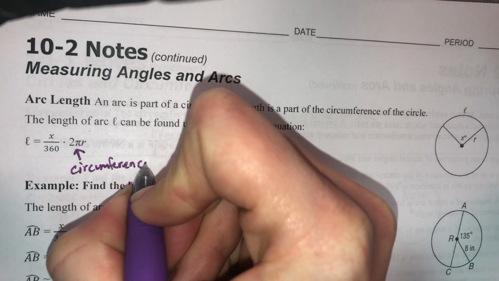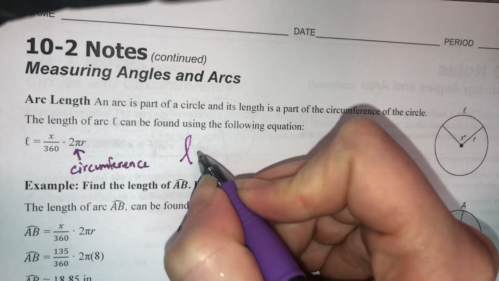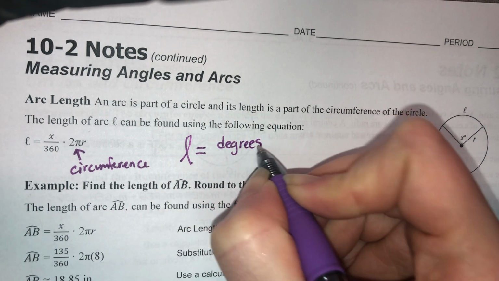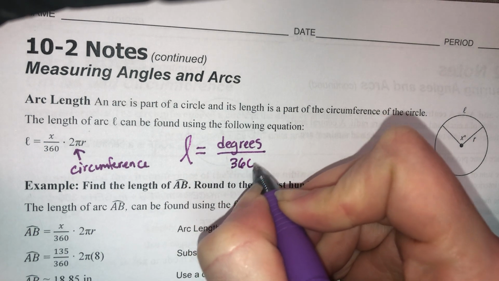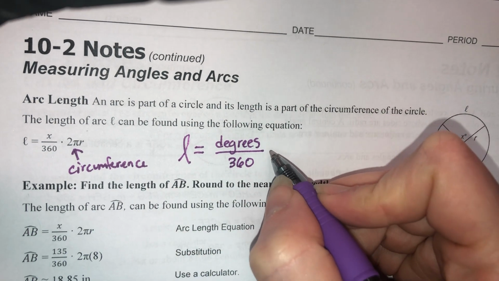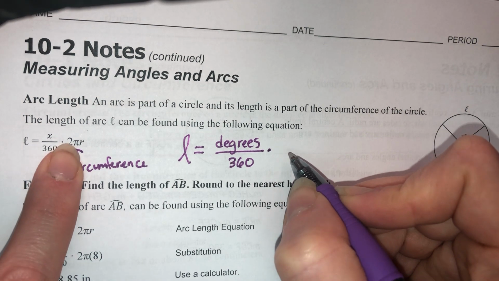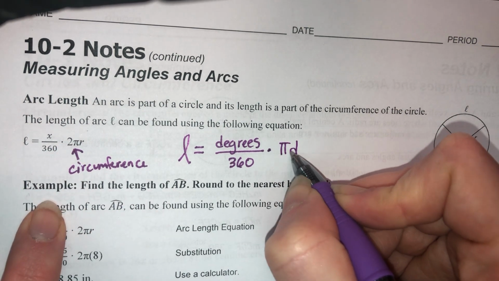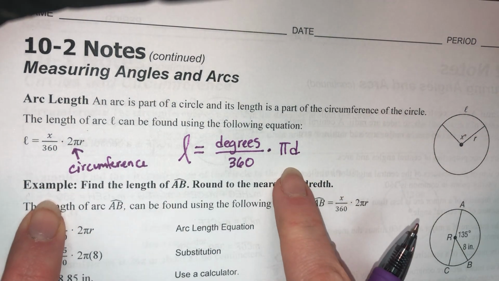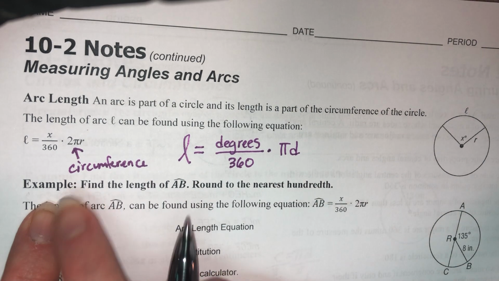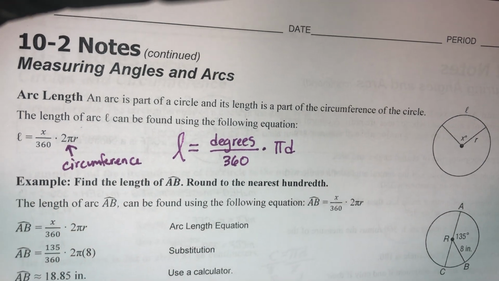So you can think of it as the arc length is equal to the degrees of the central angle out of 360, the total of the circle, multiplied times the circumference, which you can do 2 pi r, or you can do pi d, which is also the same thing. It's the other circumference formula using the diameter instead of the radius, okay?